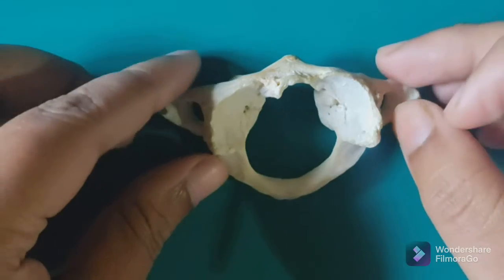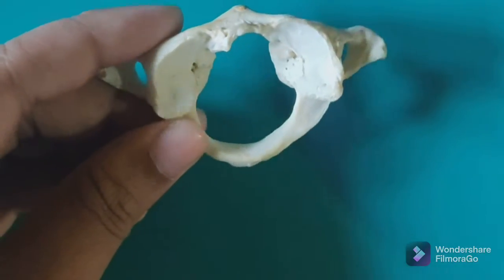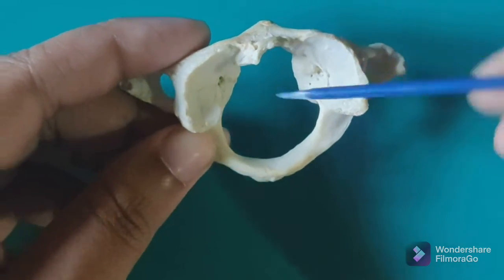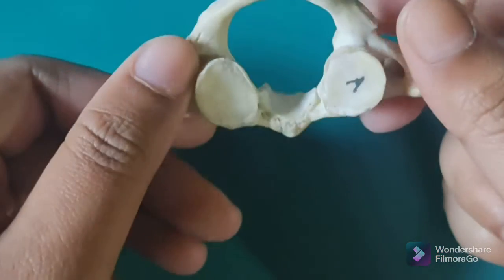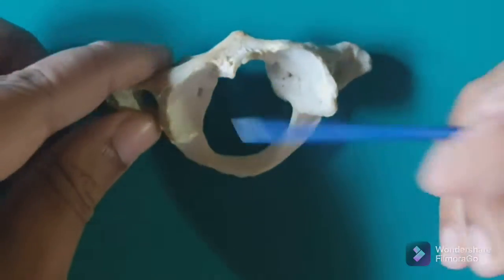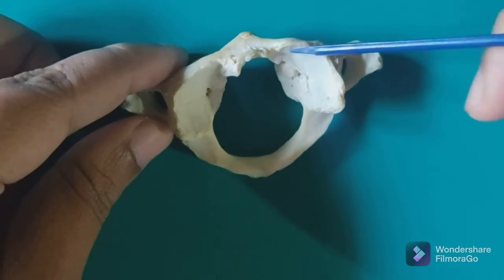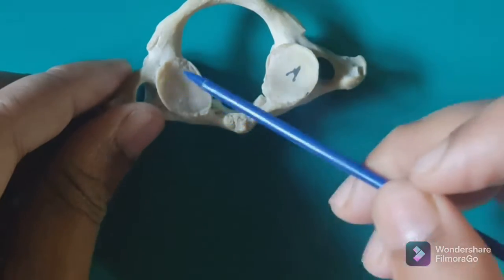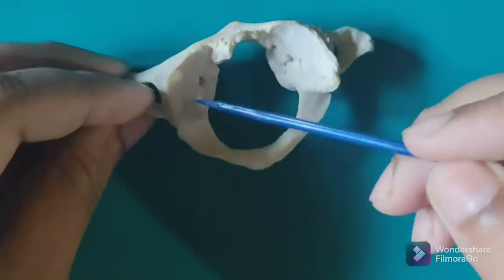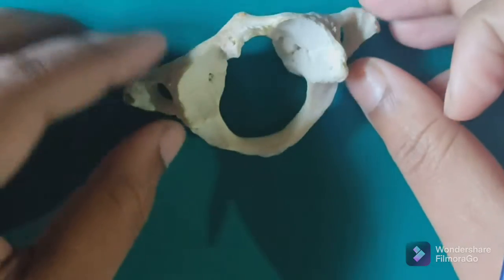Now let's talk about its features. First of all we have these facets. There are upper facets and lower facets. The upper facets are called the superior articular facets, and these are the inferior articular facets.